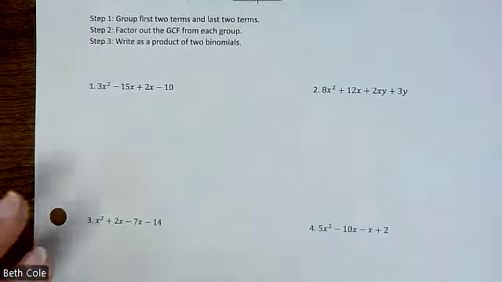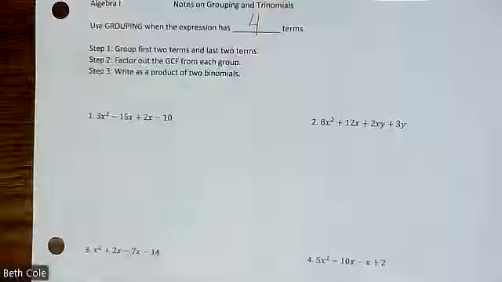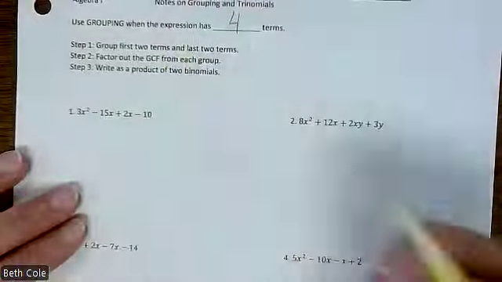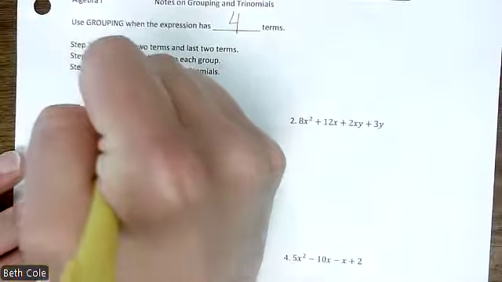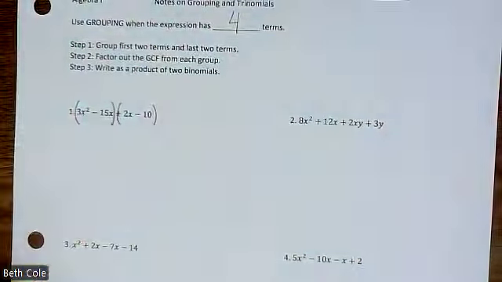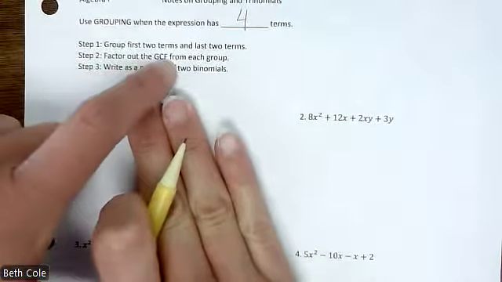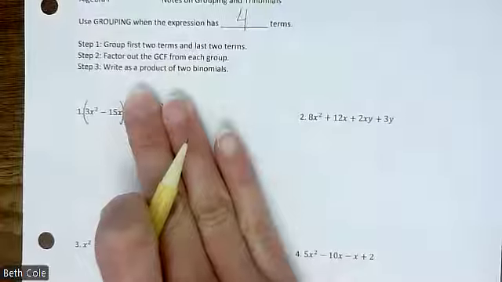It's the first thing you've got to notice, because when you take a test, all the types of factoring are going to be all mixed up, all right? You're going to group the first 2 and the second 2. All that means is put parentheses around them. Do you see how I grouped them? I'm going to cover this up, and we're going to factor out a greatest common factor from each group.